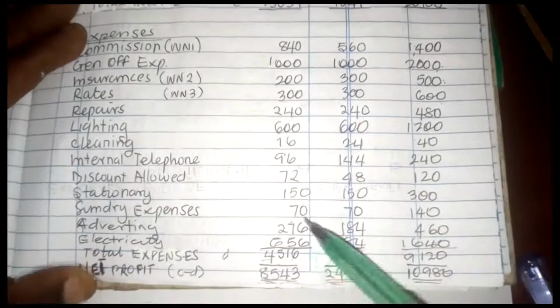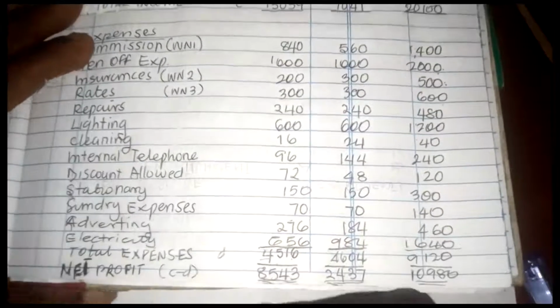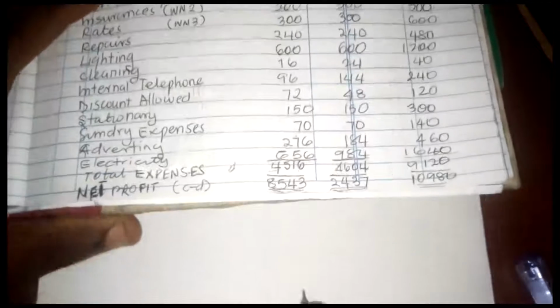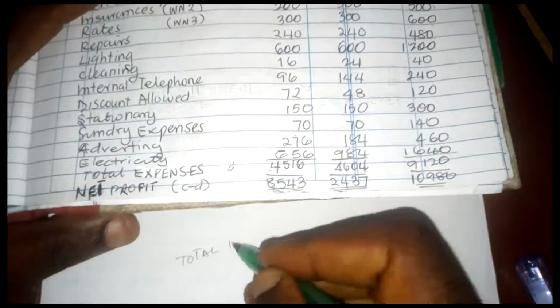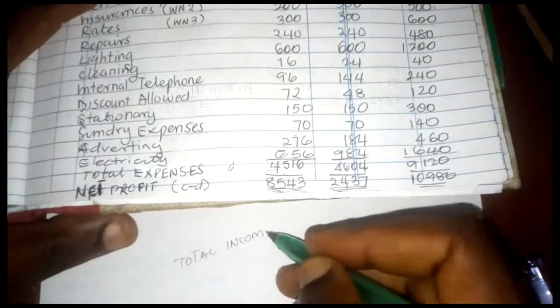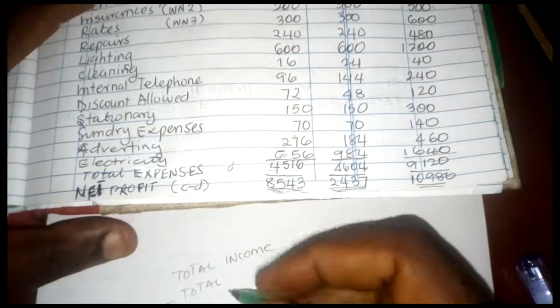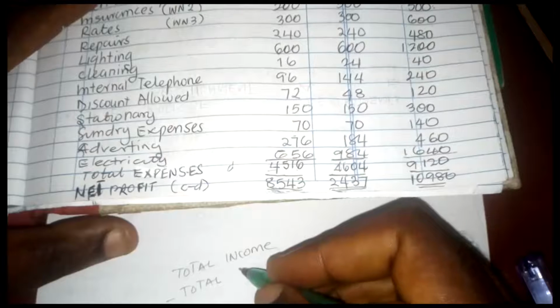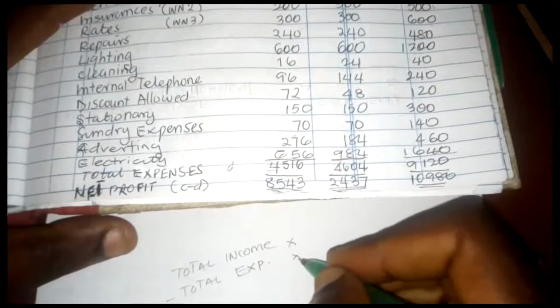Then you have the net profits. How do you get the net profits? I told you, total income minus total expenses. All right, that gives you the net profit.